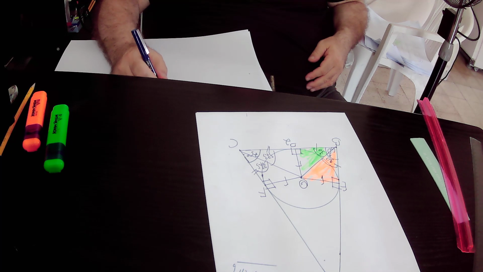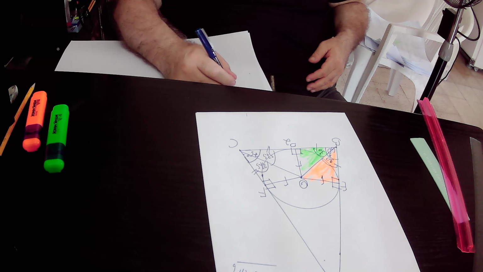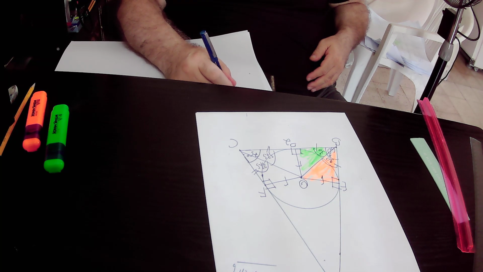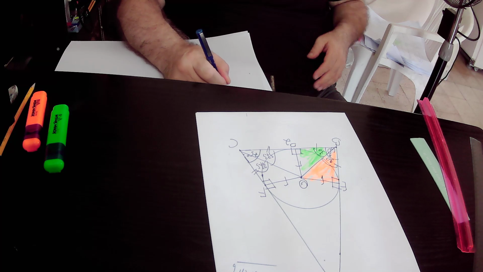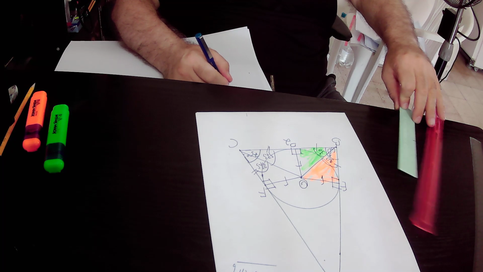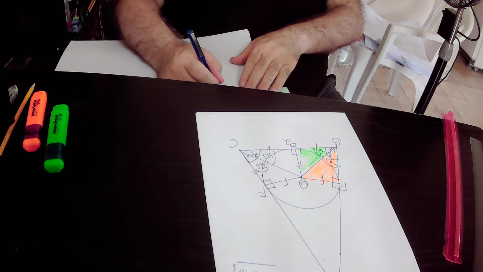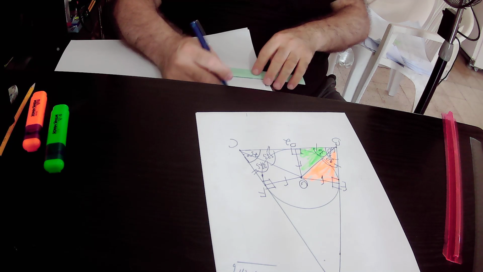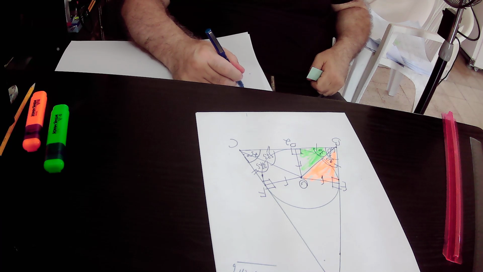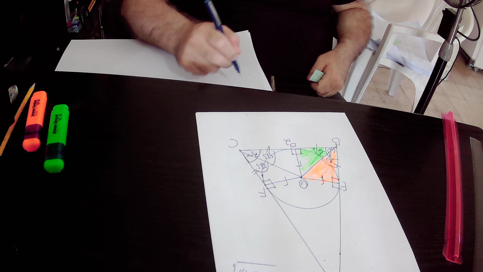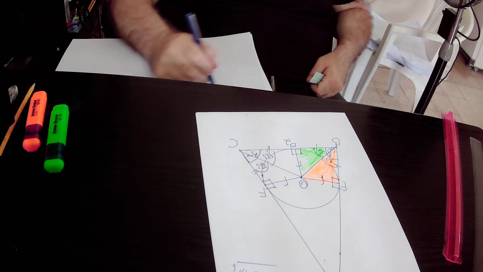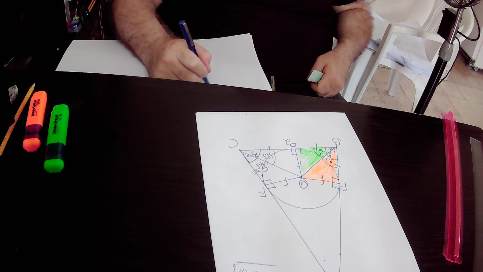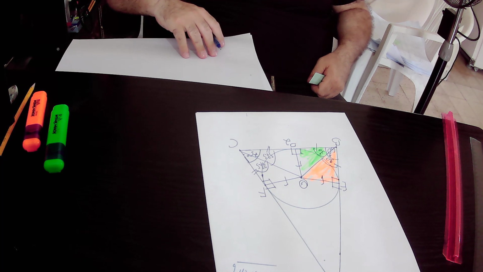In the right green triangle OBD, tangent 30 degrees equals OD over BD. Repeat again.